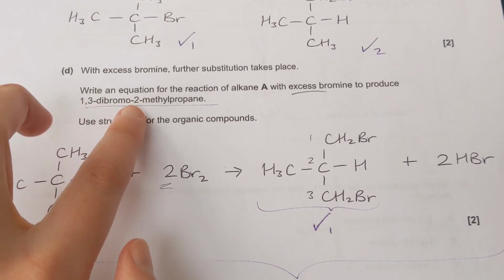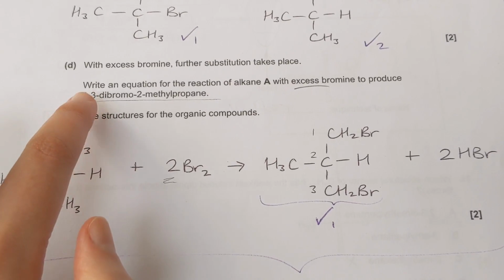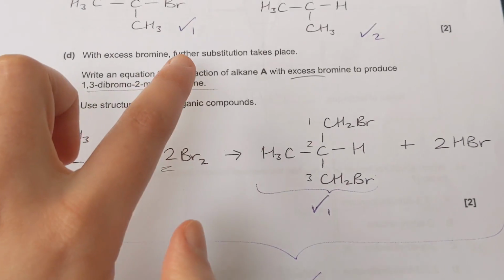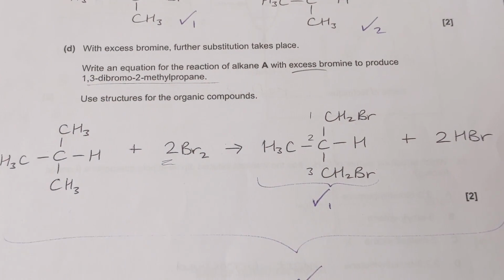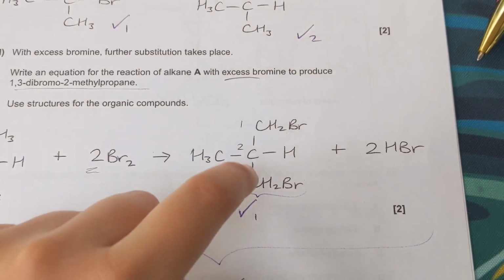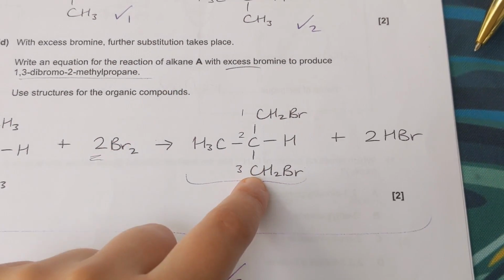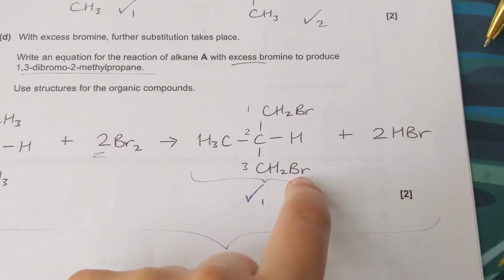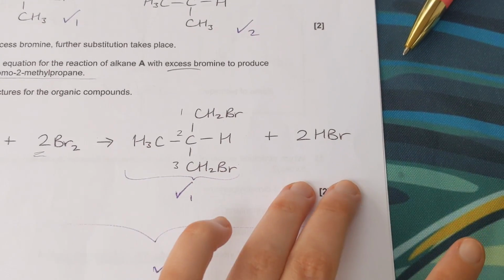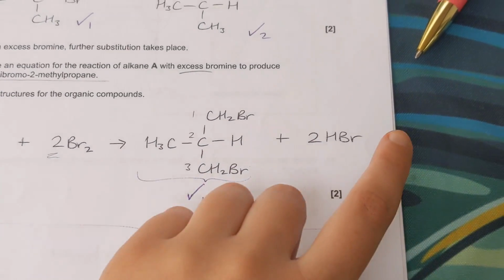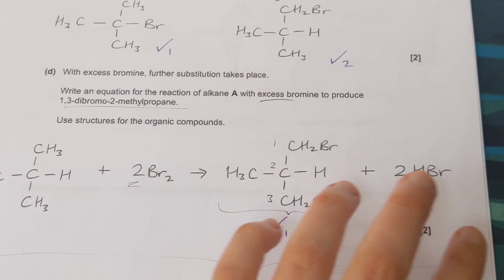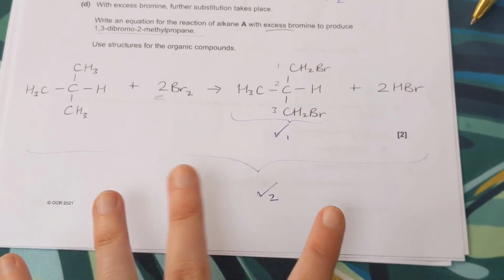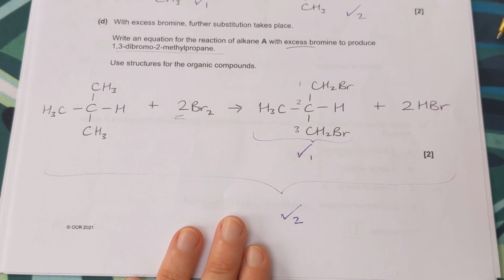1,3-dibromo. So that's telling us the positions of the bromine atoms on the carbons. 2-methyl, so it's got a methyl group on carbon 2, propane, so it's a 3-carbon chain. So we draw that product. Here's our carbon chain, 1, 2, 3. There's our methyl on carbon number 2 and our bromines on carbon 1 and 3. And we have a side product as well, 2HBr. And we can figure that out just from counting our atoms and seeing what's left. So we get 1 mark for the product and the 2nd mark for the full balanced equation.